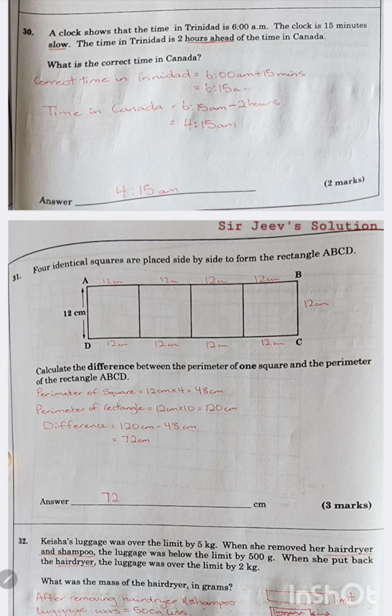They said the time is 2 hours ahead. So if Trinidad is ahead, that means we need to subtract. We are in the future. So to calculate the time in Canada, 6:15 a.m. take away 2 hours is 4:15 a.m.